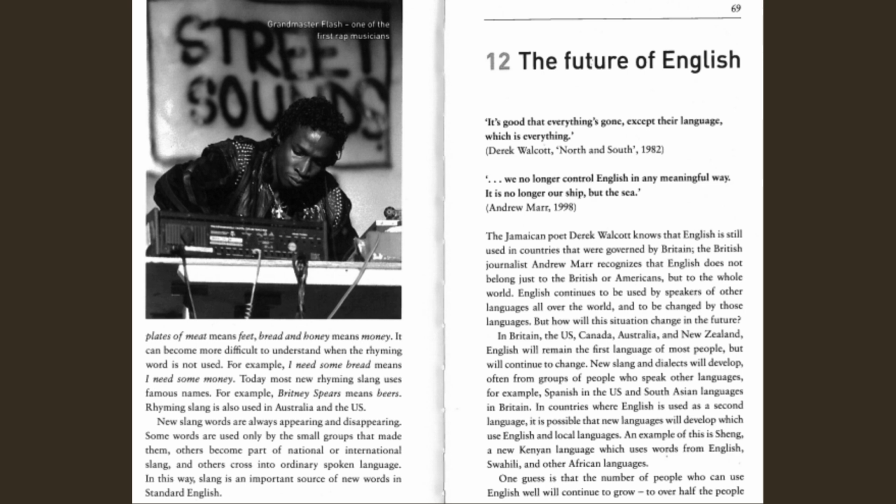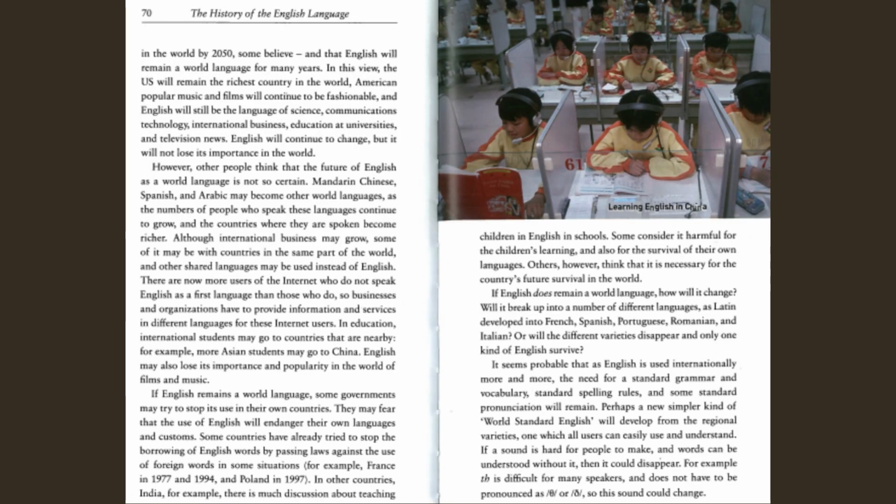and other African languages. One guess is that the number of people who can use English well will continue to grow, to over half the people in the world by 2050, some believe, and that English will remain a world language for many years.